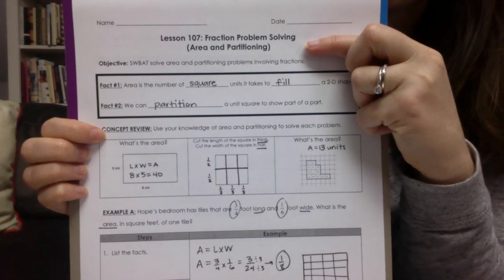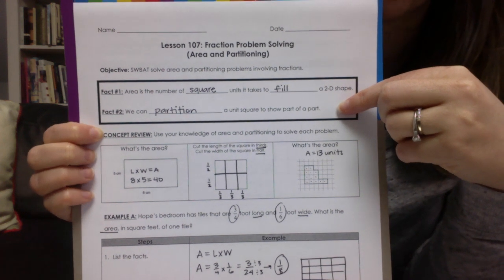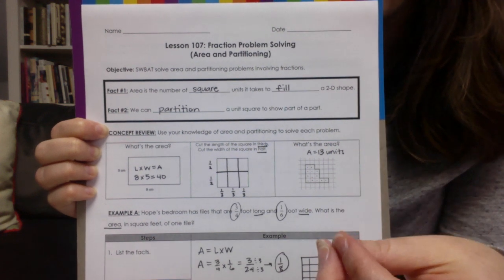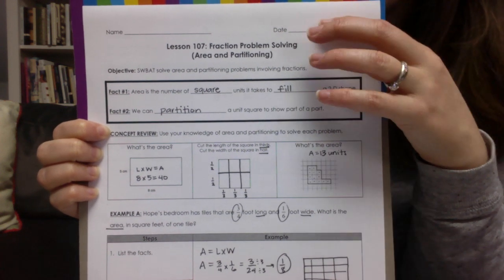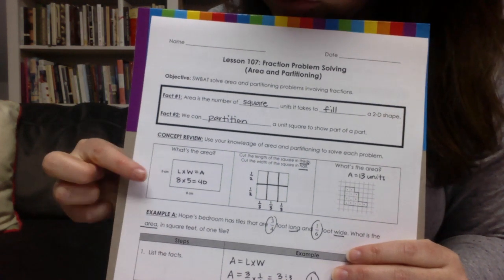Fact number two, we can partition, which means to break apart, a unit square to show part of a part. That's where we draw lines on a square to make it fraction sized instead of whole numbers. So just a really quick concept review of how area works. This should be really familiar to you from third grade.